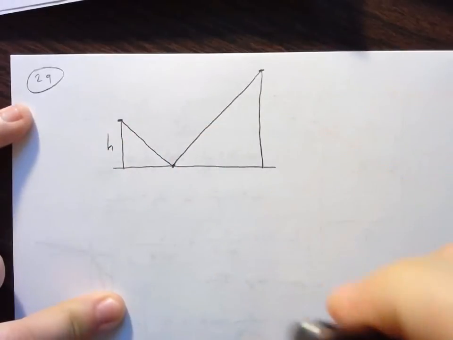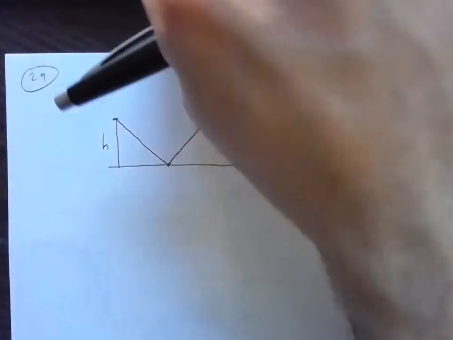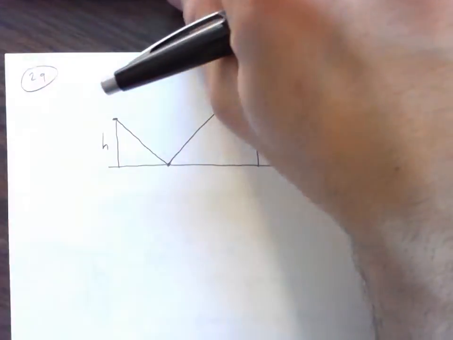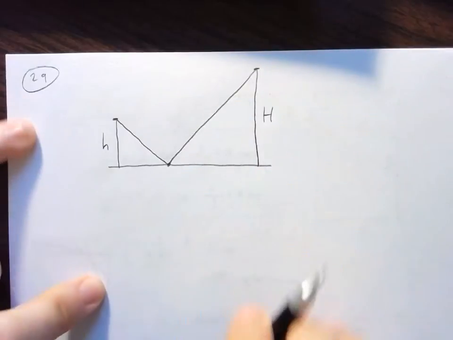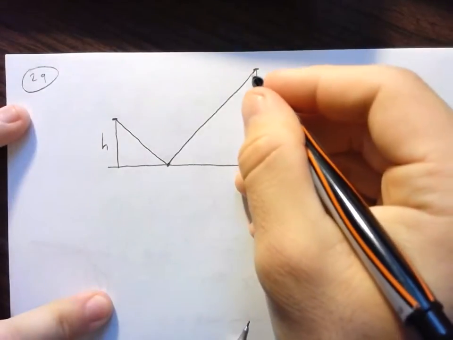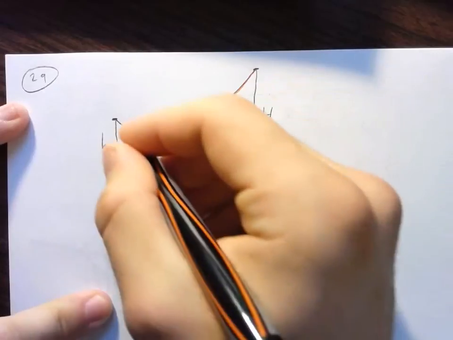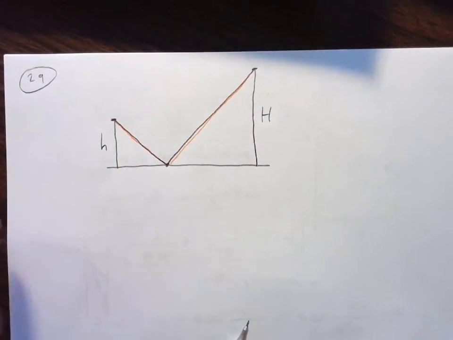This is the little h, the height of the little pole. This is big H, the height of the large pole, and this right here, this line here, is the string. So let me use a little bit of color. I already drew it in pencil, so it's going to be kind of hard to see, but you get the point. Theta 2.